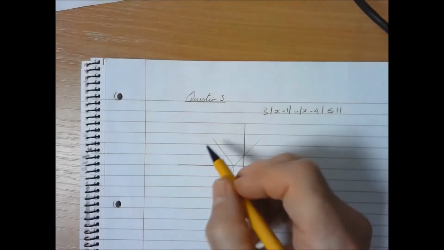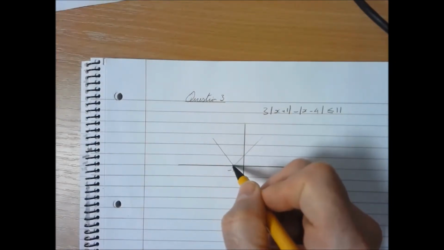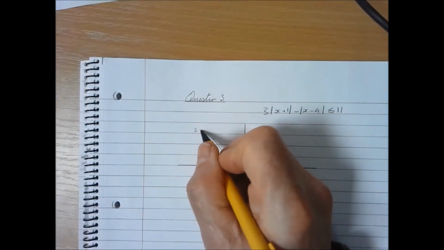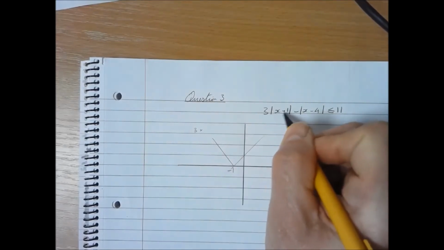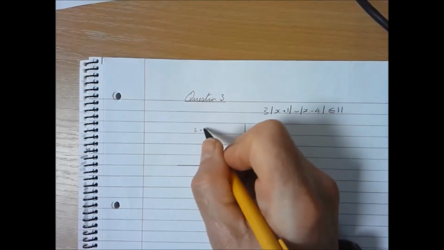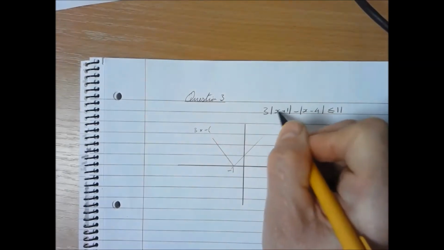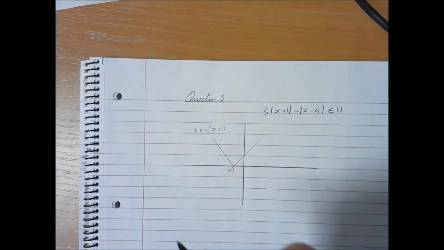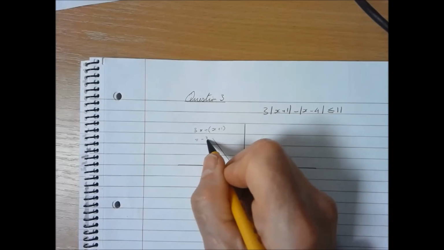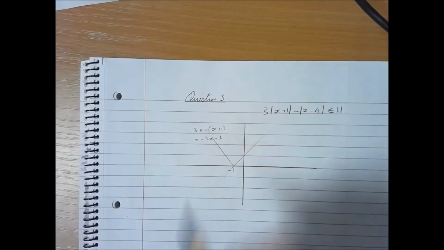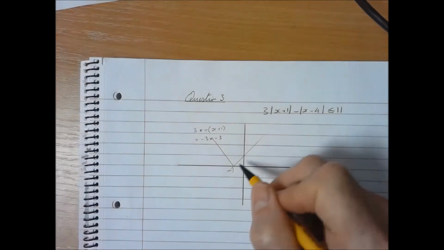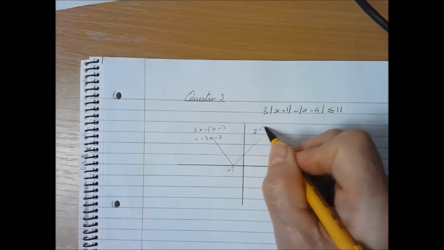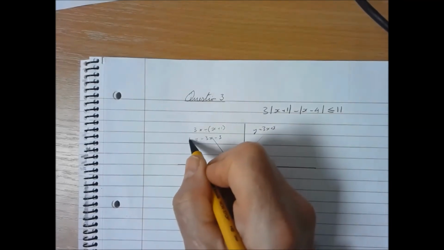So we can now imagine an equation for this line along here, and the equation is going to be 3 times this function, but now multiplied by minus 1, so 3 times minus (x plus 1), and the multiplication by minus 1 is equivalent to reflecting this in the x-axis. So we've now got y equals minus 3x minus 3. Then along this area here we simply have 3 times x plus 1, so over here we've got y equals 3x plus 3.